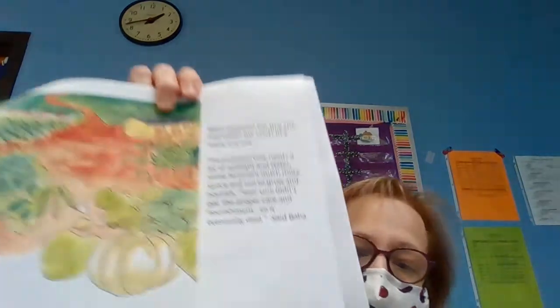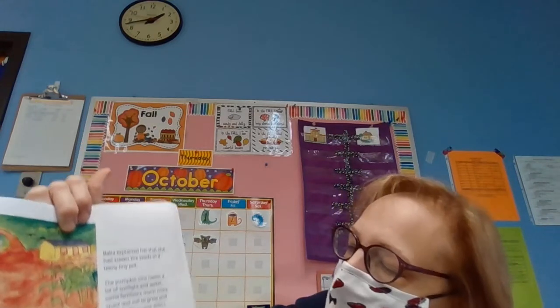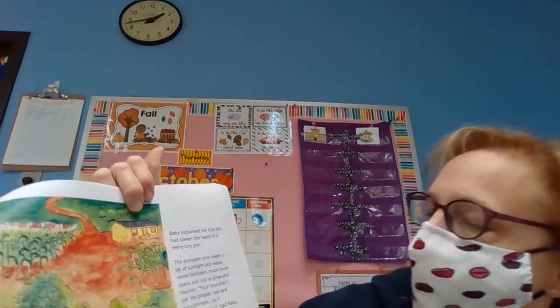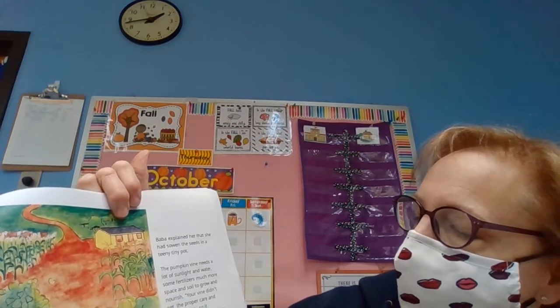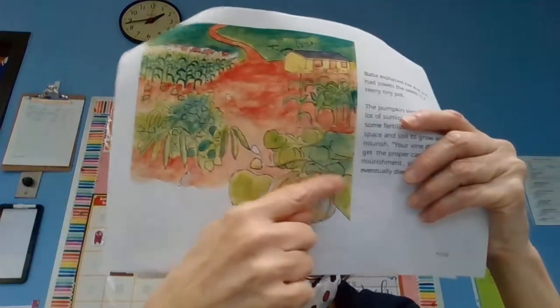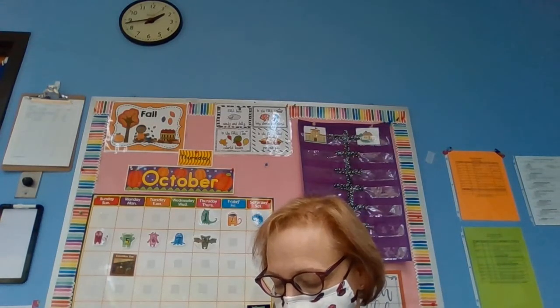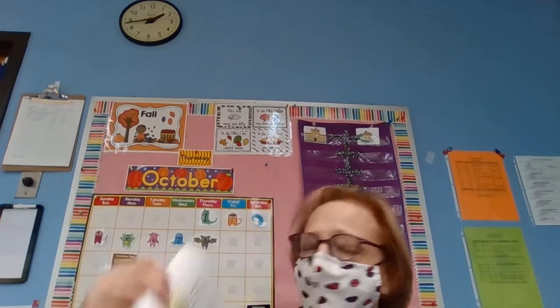Papa explained that she had sown the seeds in a teeny tiny pot. The pumpkin vines need a lot of sunlight and water, some fertilizers, and much more to grow, much more space and soil to grow and nourish. "Your vine didn't get the proper care and nourishment, so it eventually died," said Papa. It needs, instead of a tiny little pot, all this ground to be able to grow and have its vine supported. Plenty of sunshine and water to drink from rain or being watered. Oh, that's why it died.